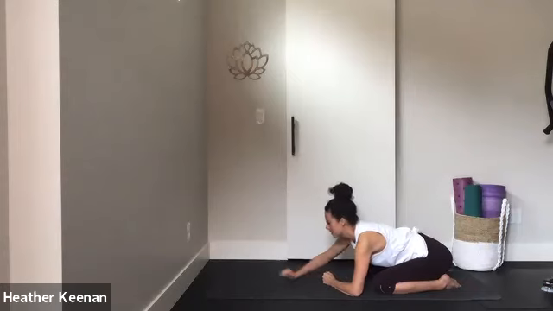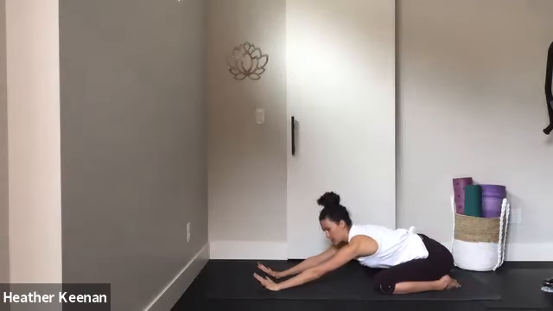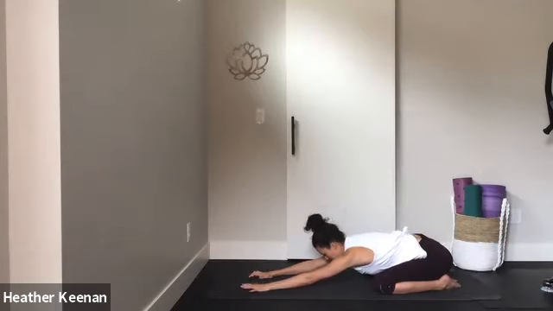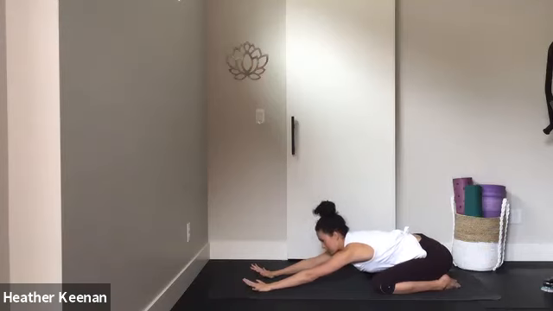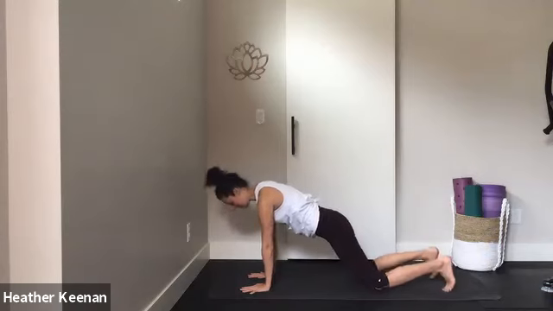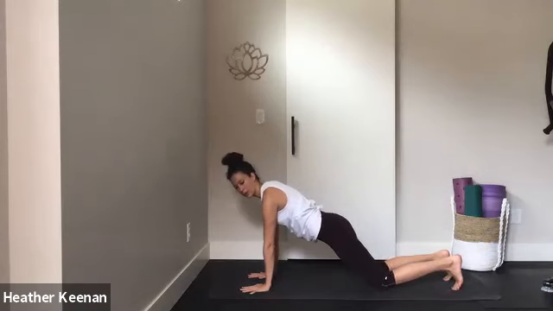Okay, on that next inhale, as you feel ready, bring the palms back to the floor, reaching the fingertips forward, hands about shoulder width apart. And we're going to move into our modified flow, just continue to warm up the body. So on the inhale, we're going to come forward and bringing those knees back about hip width apart, but our hips are in front of those knees.